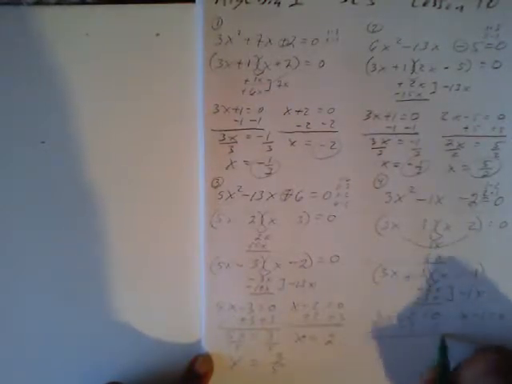Subtracting 2 from both sides, I end up with 3x equals negative 2. Dividing by 3, we get x equals negative 2/3. For this one right here, I'll add 1 to both sides, and I'll get x equals 1 for my second solution.